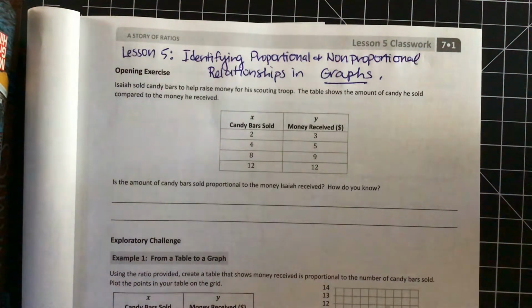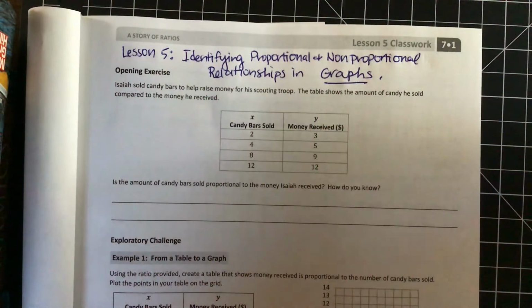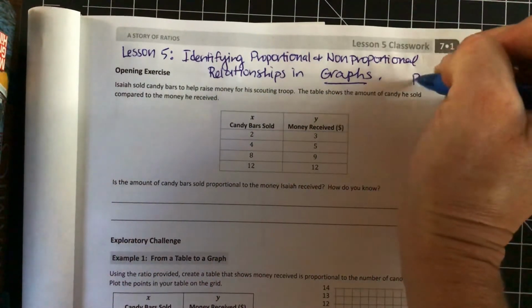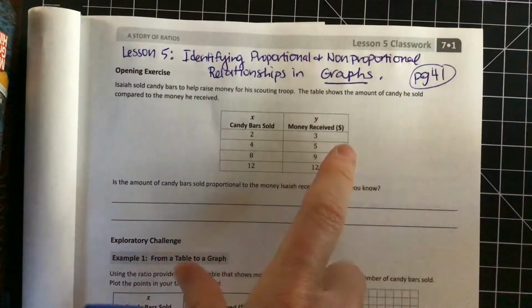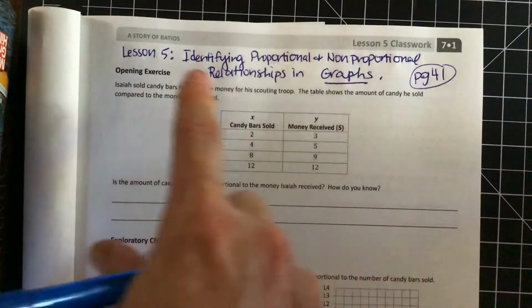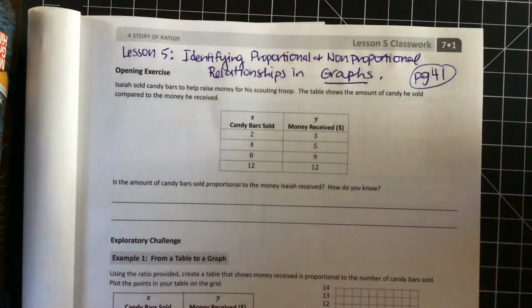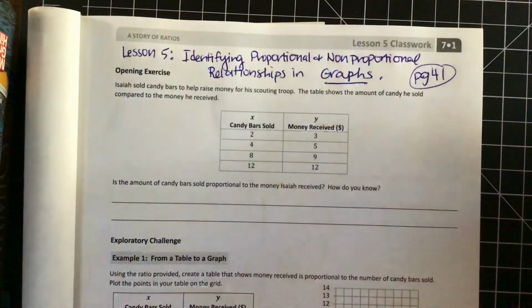Hey guys, we are on lesson 5, identifying proportional and non-proportional relationships in graphs. This is page 41 of your workbook. And we start with an opening exercise that you can probably pause and just go ahead and do. It's review of the previous lessons, so you should be able to handle it.